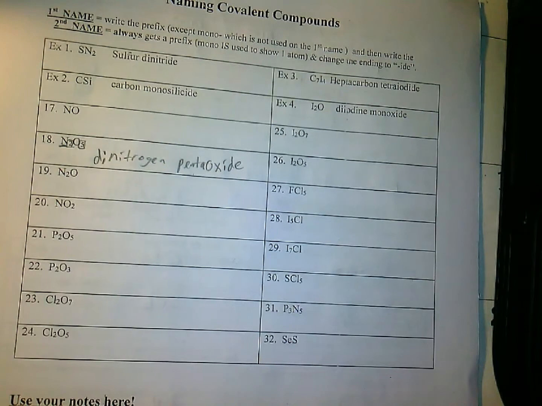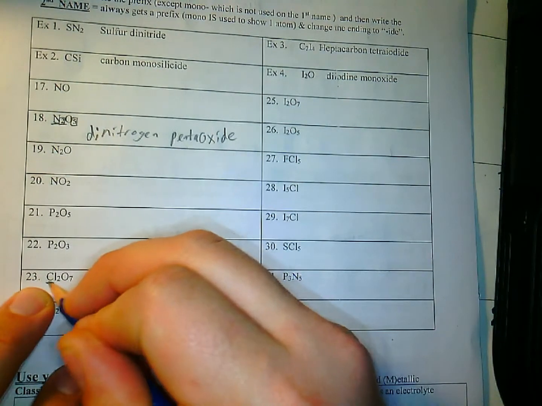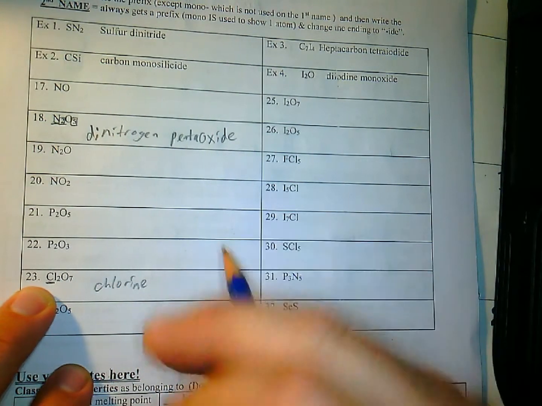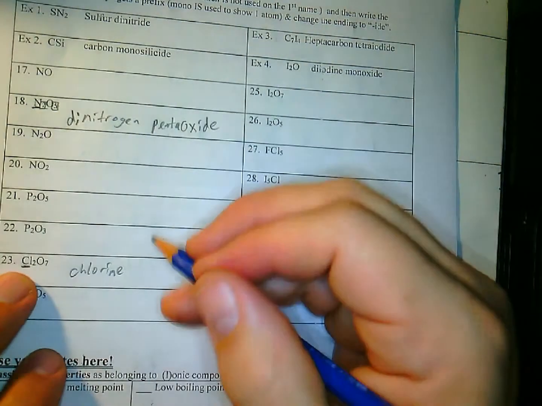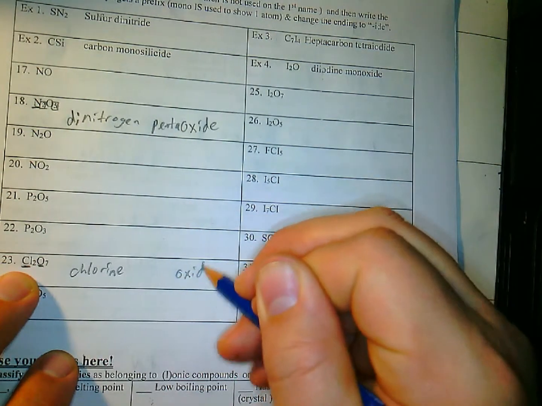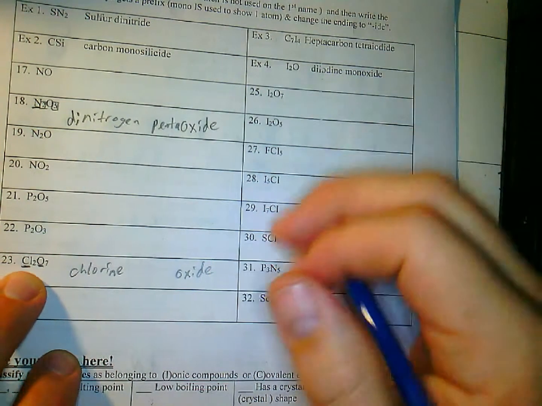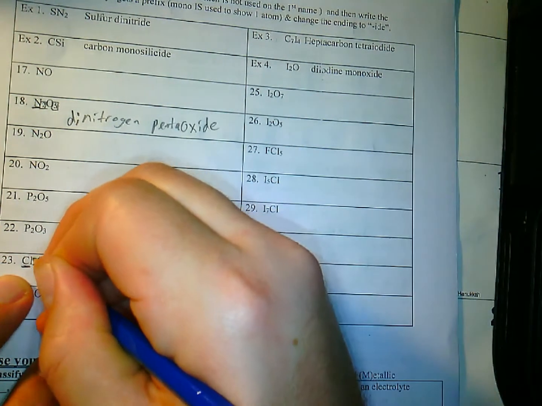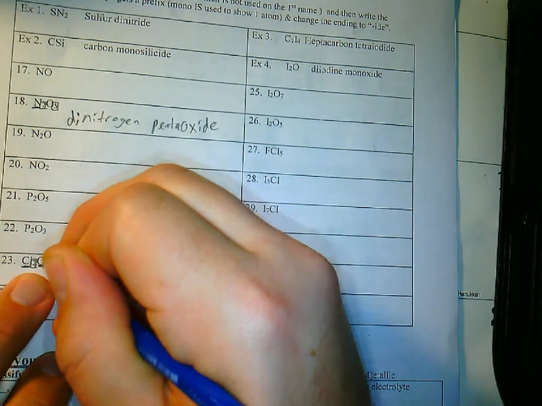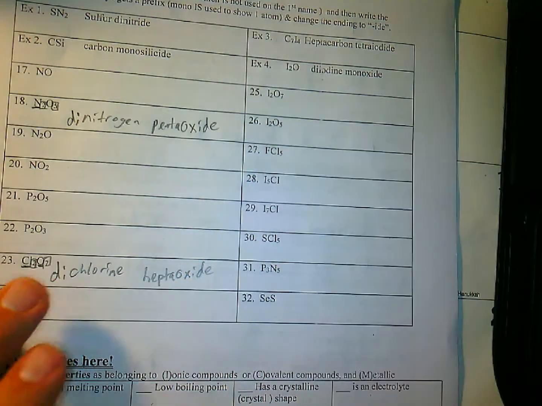Alright. Jump down here, let's do number 23. So, first element, we'll name it. Well, it's chlorine. How do I know? Because the periodic table told me so. Next element's oxygen. Remember, because it's bonded, it's oxide. You always change the ending on the second element. We have a 2 with the chlorine, so we'll call him di. And we have the 7 with the oxygen, so we'll call him a heptoxide.